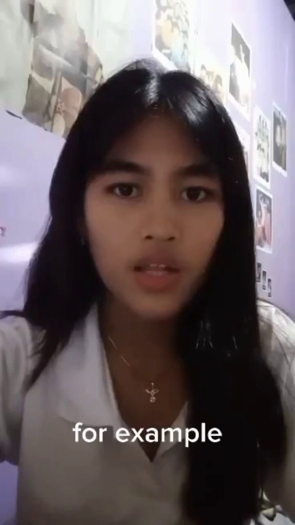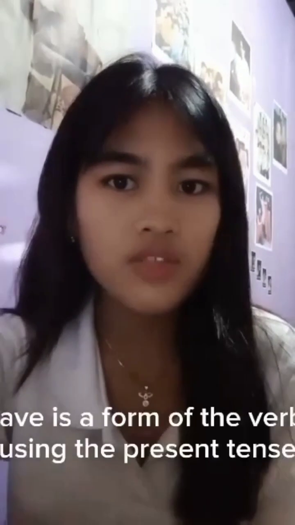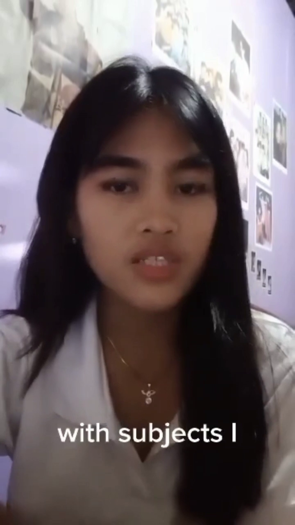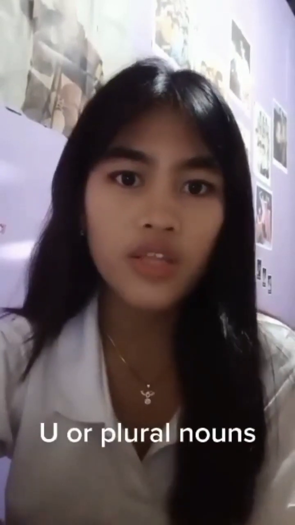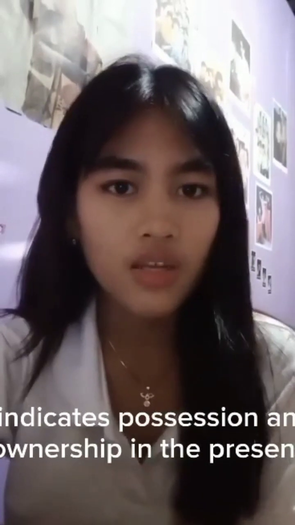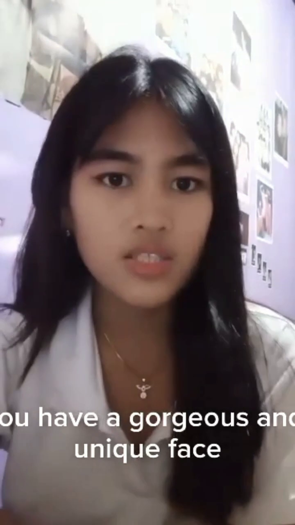For example, he has a dog. It means he currently possesses a dog. Next one is have. Have is the base form of the verb used in the present tense with subjects I, you, or plural nouns. It indicates possession and ownership in the present. For example, you have a gorgeous and unique face.